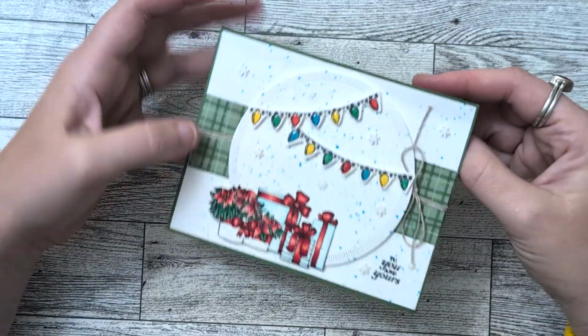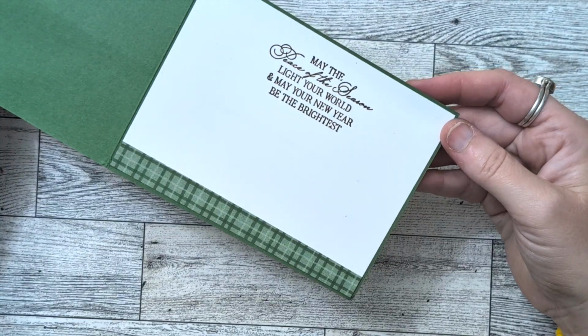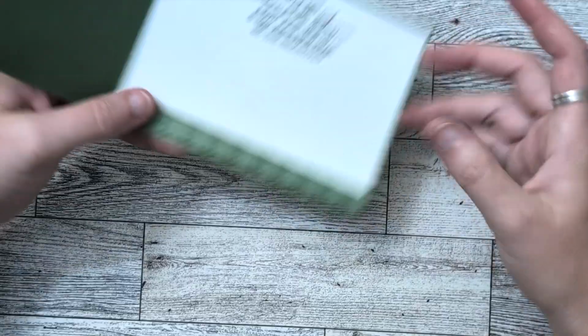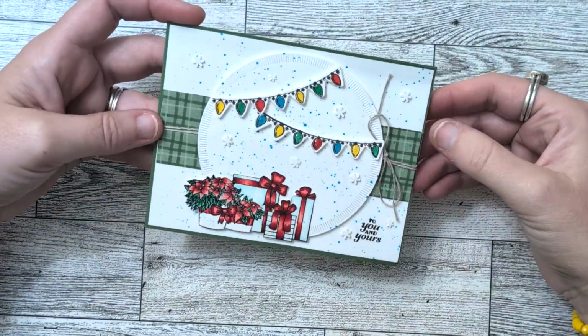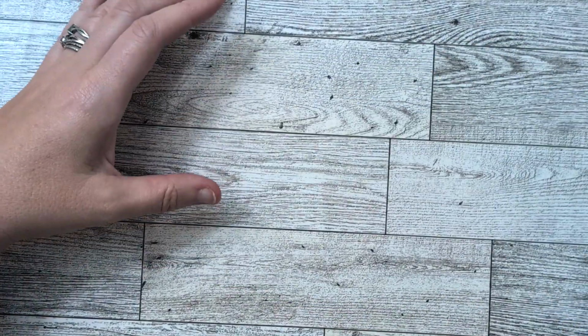And she's used little snowflakes, so it's like the little clay snowflakes in the background. Very, very nice. And on the inside, it says, "May the peace of the season light your world, and may your new year be the brightest." And she matched the pattern paper here to the pattern paper on the front. What a wonderful way to pull it all together. This is a beautiful design, Margaret. Thank you for sharing that. Wonderful job.